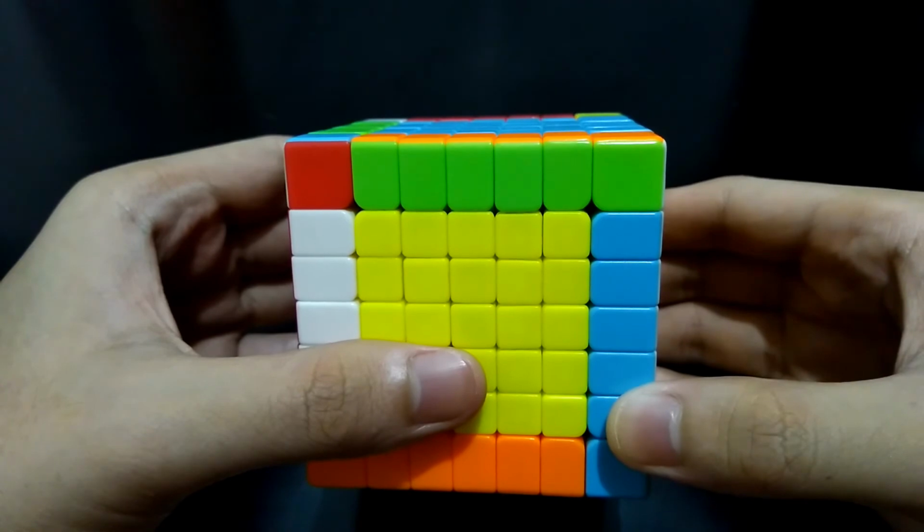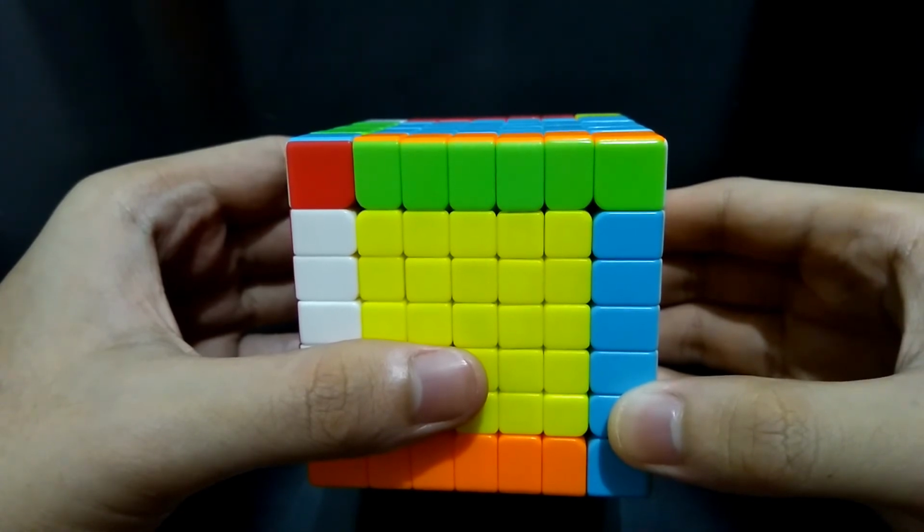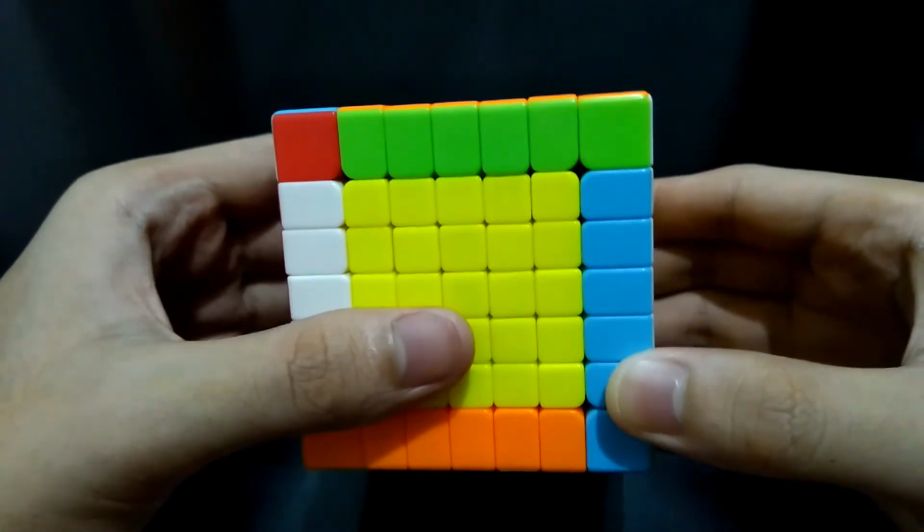Now we're done. We already know how to solve two edge parities at the same time in a 7x7 cube.